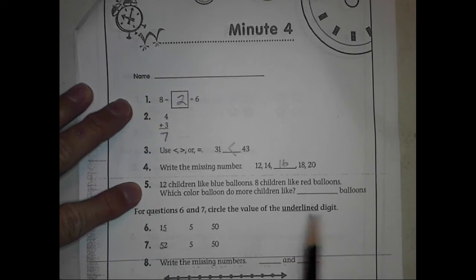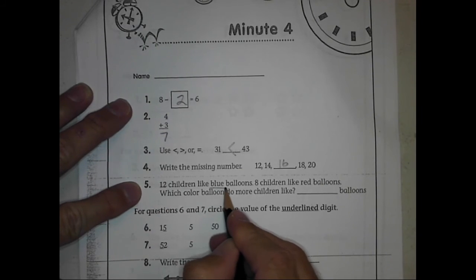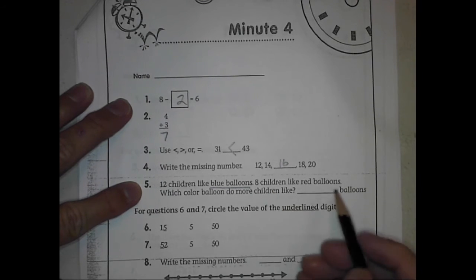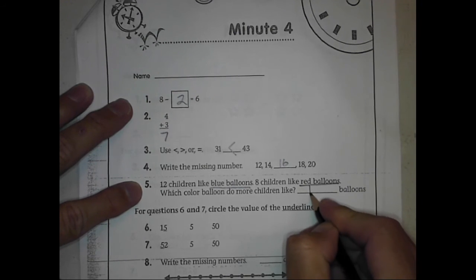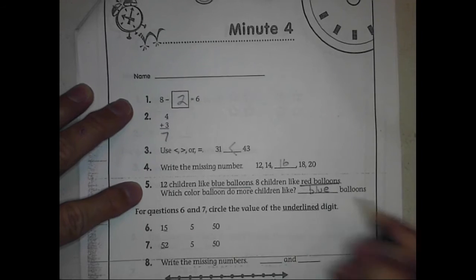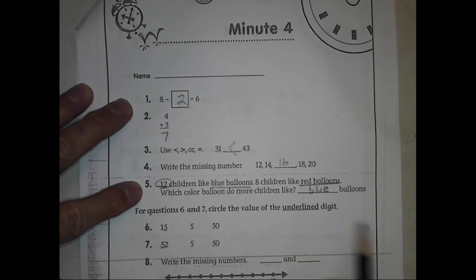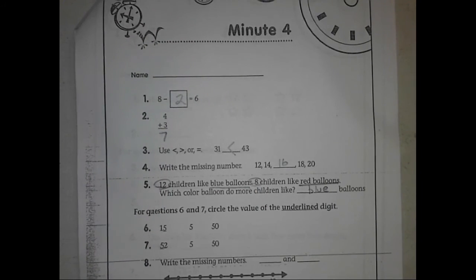12 children like blue balloons. 8 children like red balloons. Which color balloon do more children like? It can't be that easy, can it? 12 children. So the blue balloon. All right, 12 was more than 8.